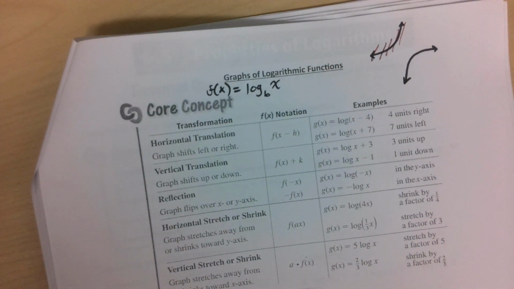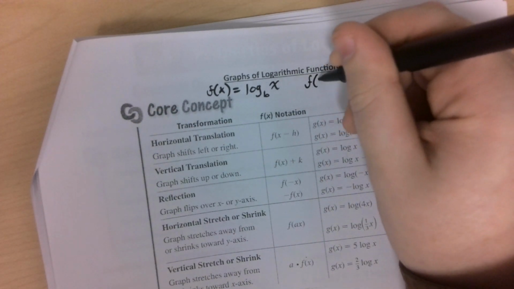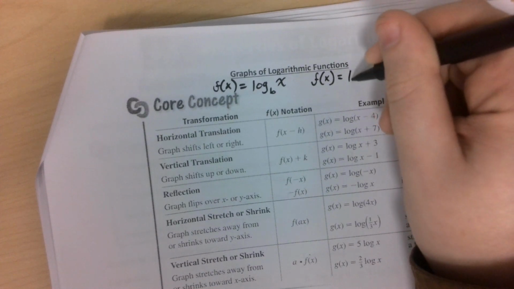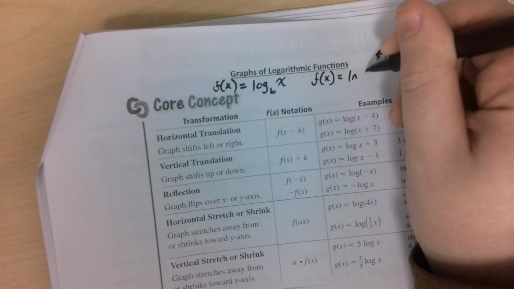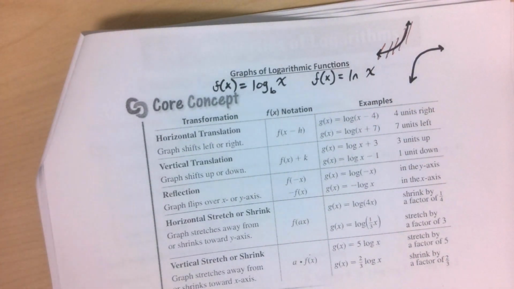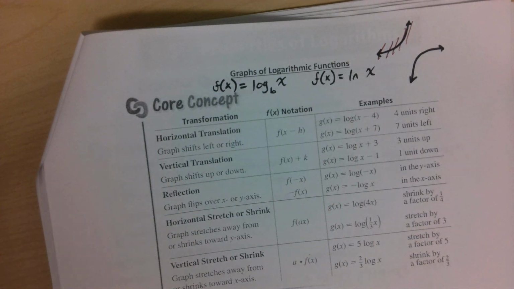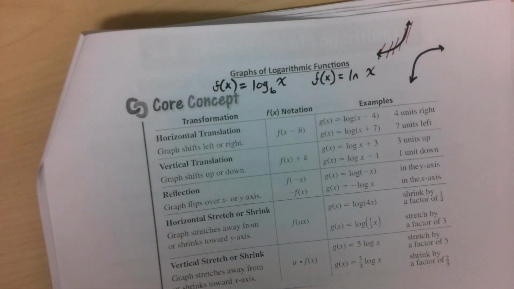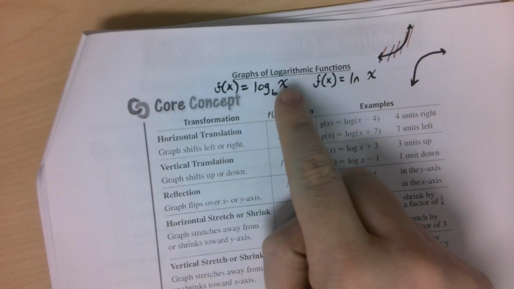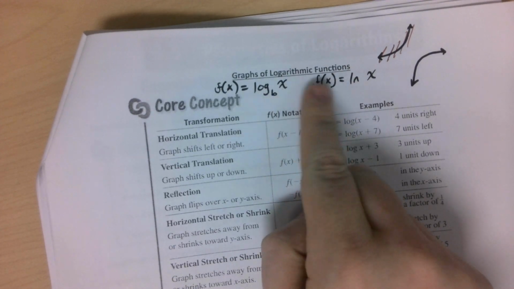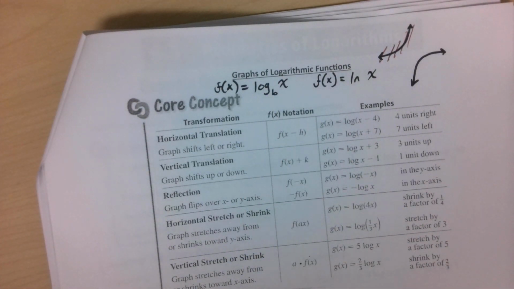Or you could also do this same graph with a natural log, ln. And the base for ln is secretly e, the natural base. But the transformations are all the same. We just have to be careful. We have to be careful because here, x is at the very end of our equation, instead of sort of on its own space.